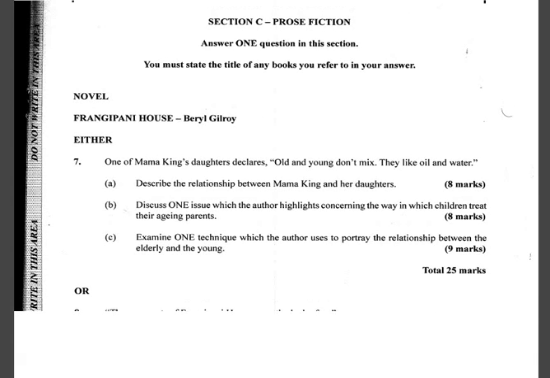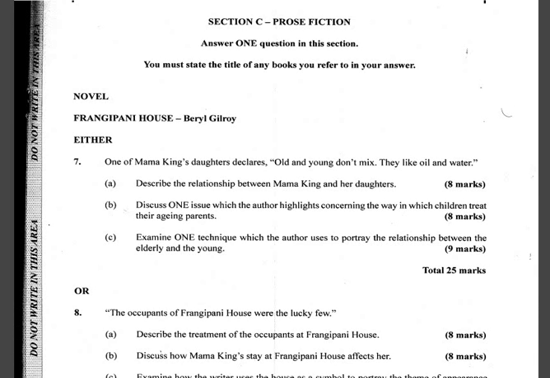Now, this is where a lot of students become confused, because in this prose section, you have so many options. You pick, you choose, you refuse, and in some cases, you pick, I don't want to say foolishness, but you pick something that is more challenging, or a question that might not necessarily be the right question for you.